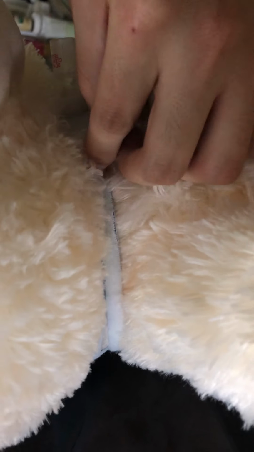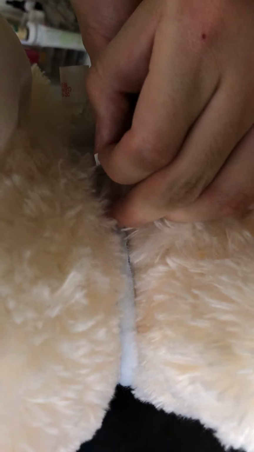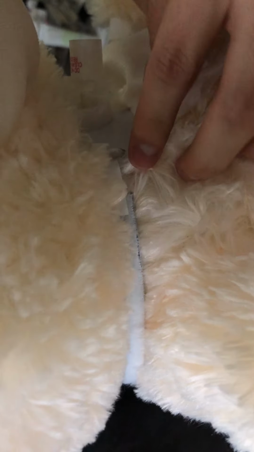Be gentle, grab it, make sure I don't mess with the catheter. Stabilize the catheter. Just keep stabilizing the catheter. And there we go. Catheter stable.